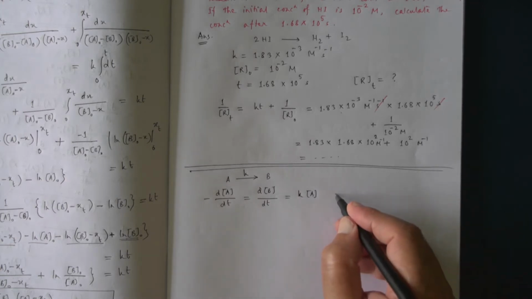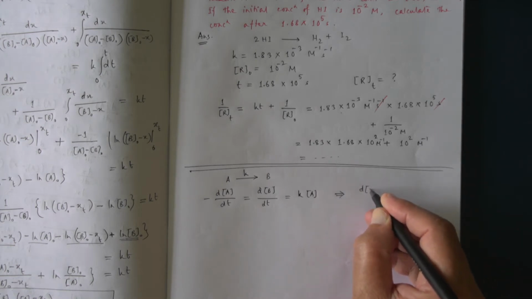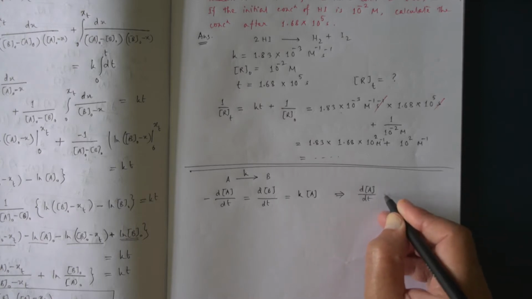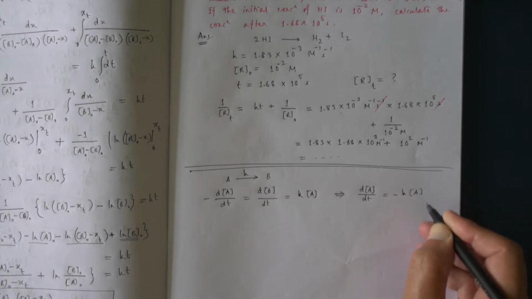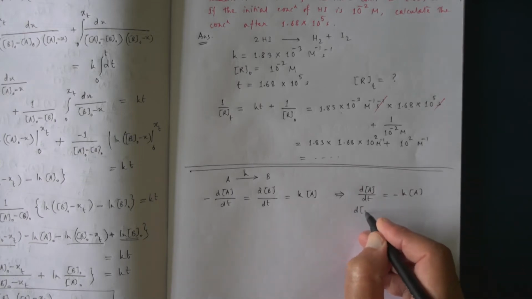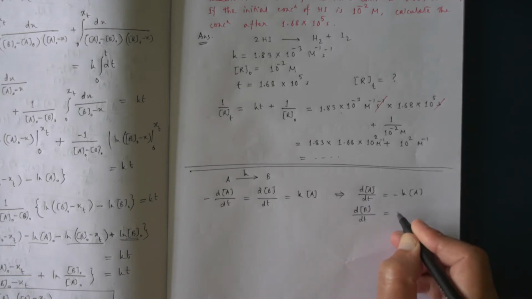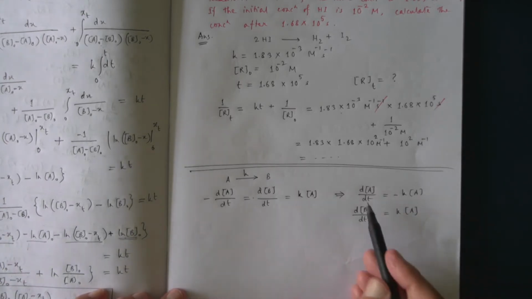Now from this we can write that d[A]/dt equals minus k[A], and d[B]/dt equals k[A]. So from this we can write like this.